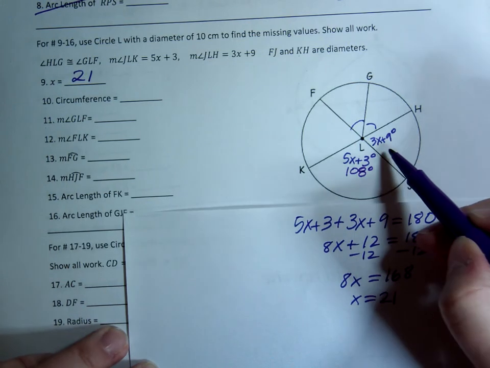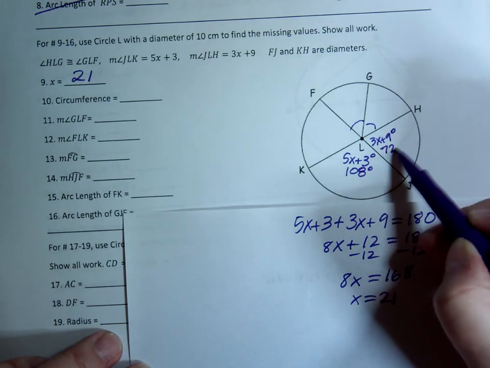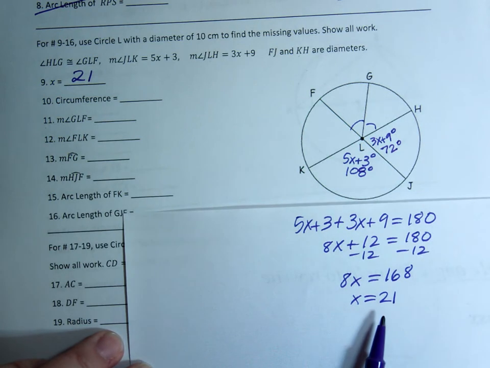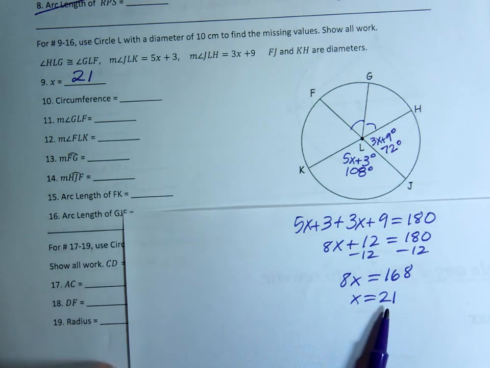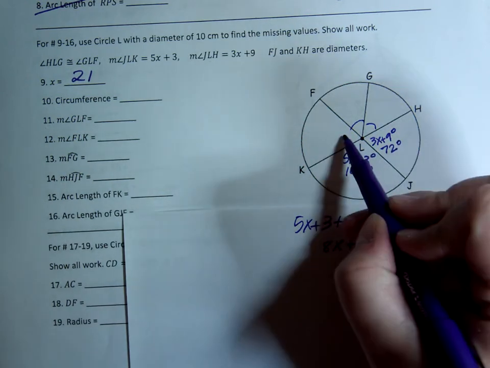which makes this one right here 180 minus 108, which is 72. And we can double check it by plugging in 21. 3 times 21 is 63 plus 9 is 72. If this angle is 72, HLJ, this is 72.